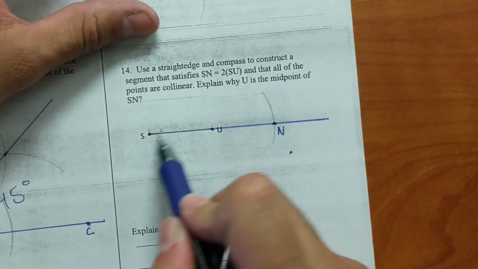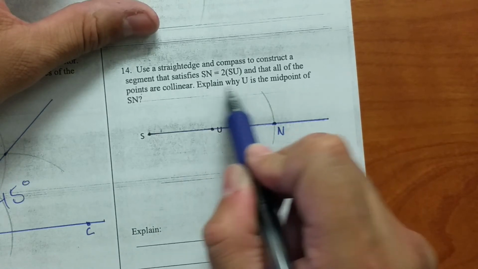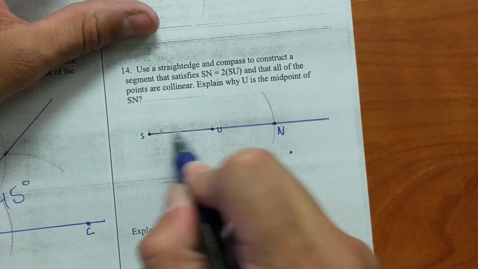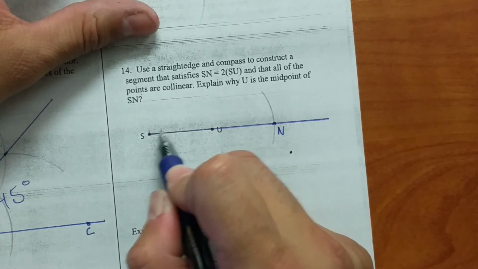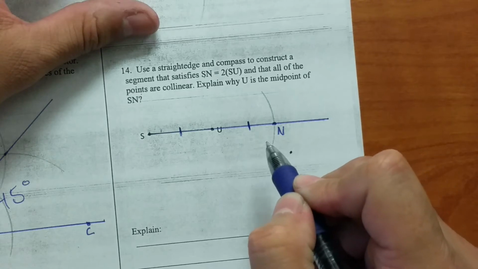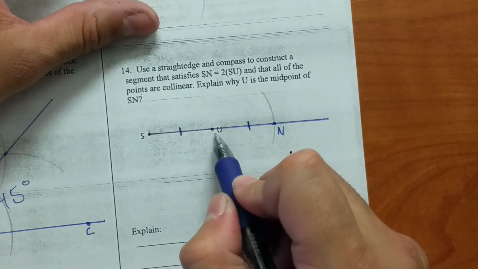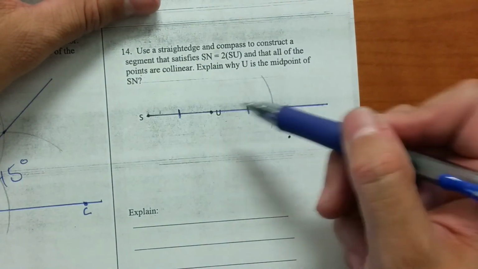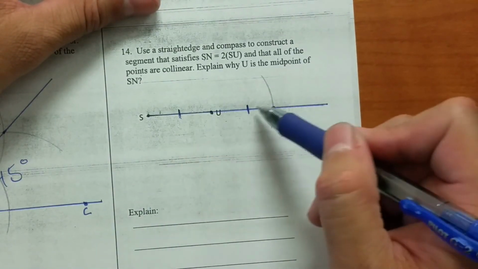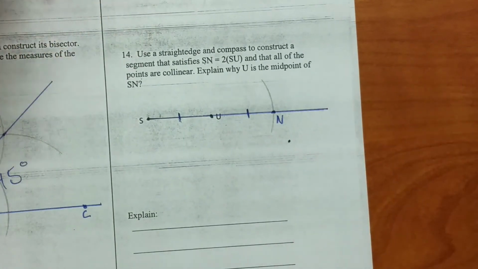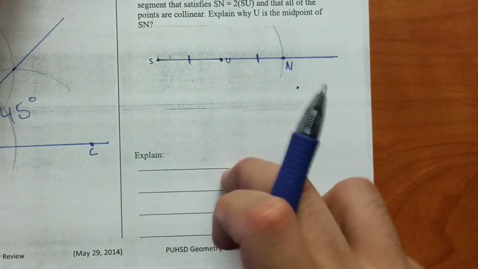All points are collinear, that means they're on the same line. Explain why U is the midpoint. U is the midpoint because it's the same distance, so this is the same distance as that. By definition of midpoint, U has to be in the middle between these two points, S and N. You could use that same thing in your own words here.